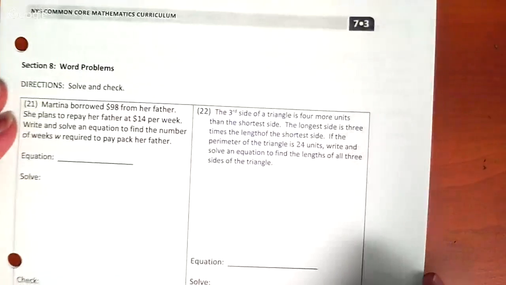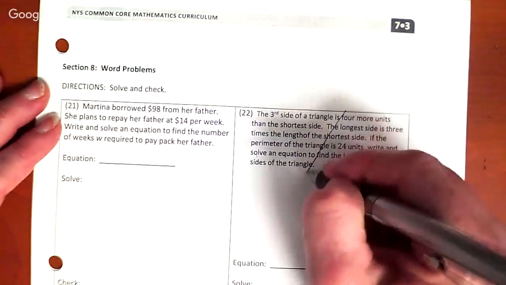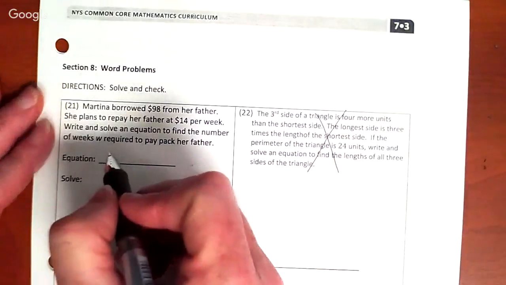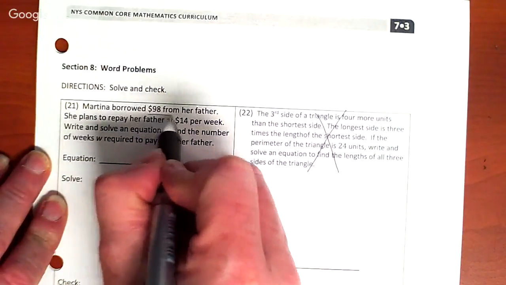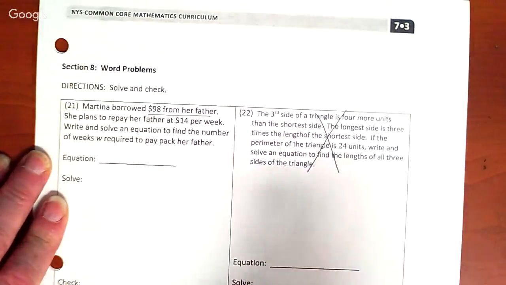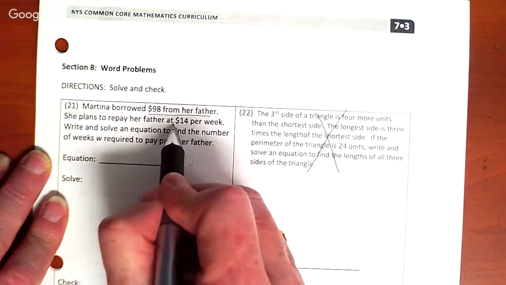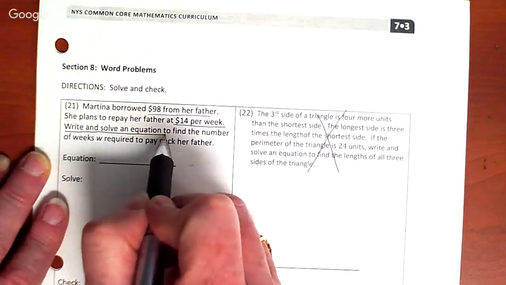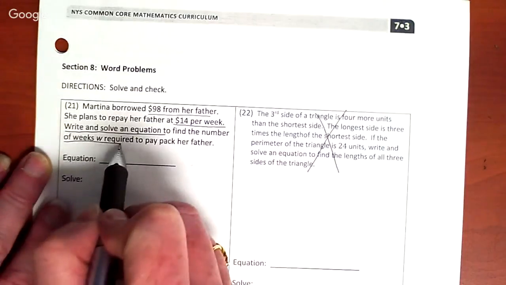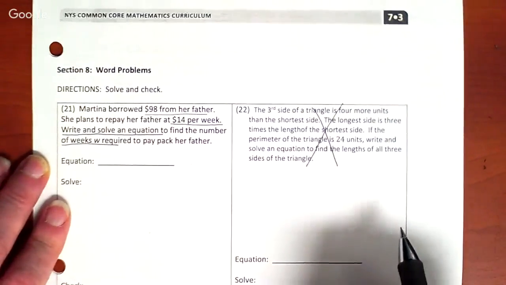Next are our word problems, ladies and gentlemen. We are going to cross off 22. We're not going to worry about that one. Number 21. Martha borrowed $98 from her father. She plans to repay her father $14 per week. Write and solve an equation to find the number of weeks required to pay her father back.